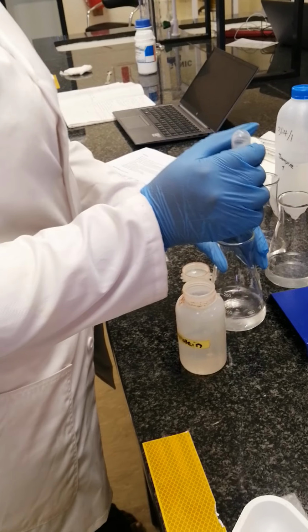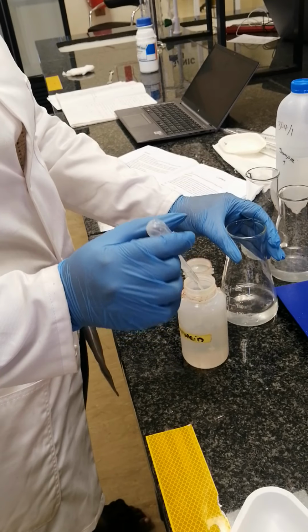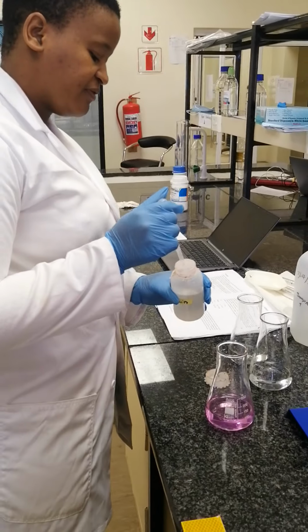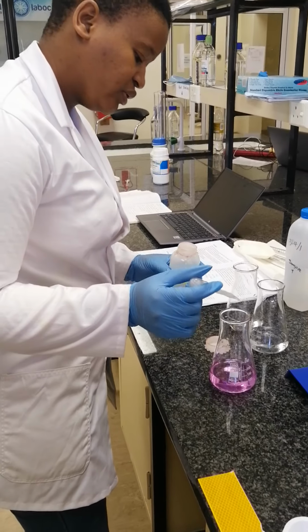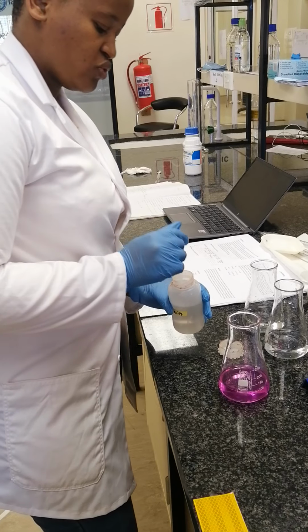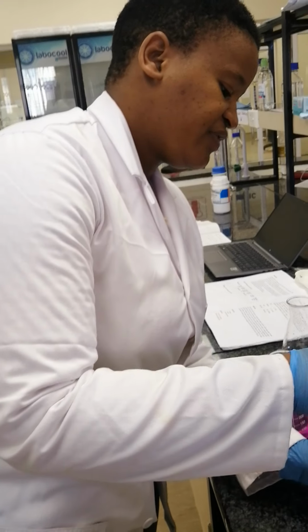Let's see. Okay, as we add our phenolphthalein indicator into our water sample, you can see that the water sample turns pink. So I added 3 drops of phenolphthalein indicator.